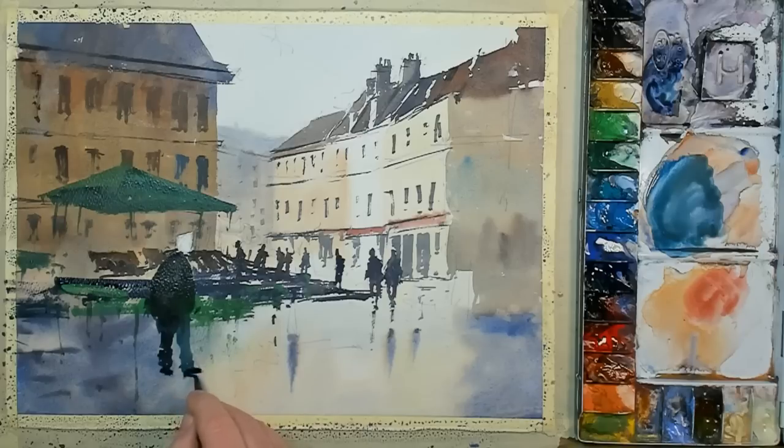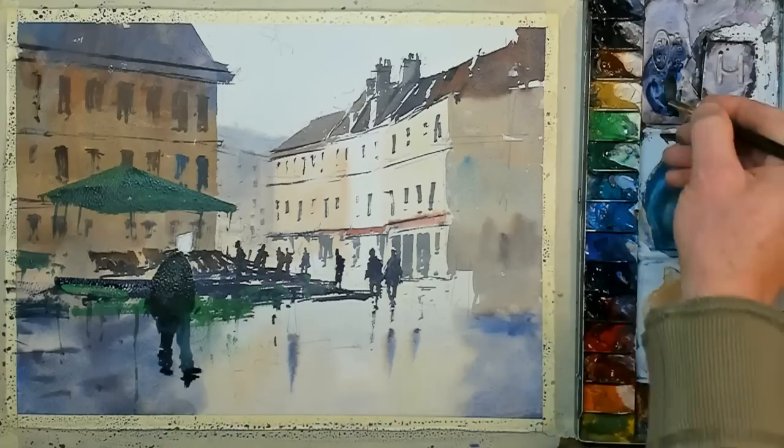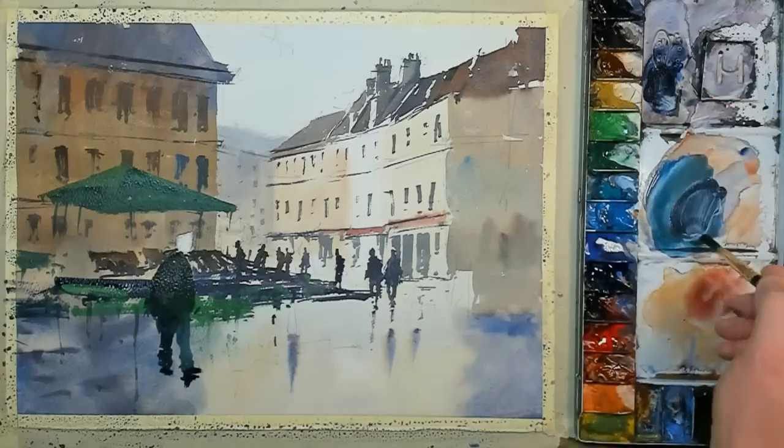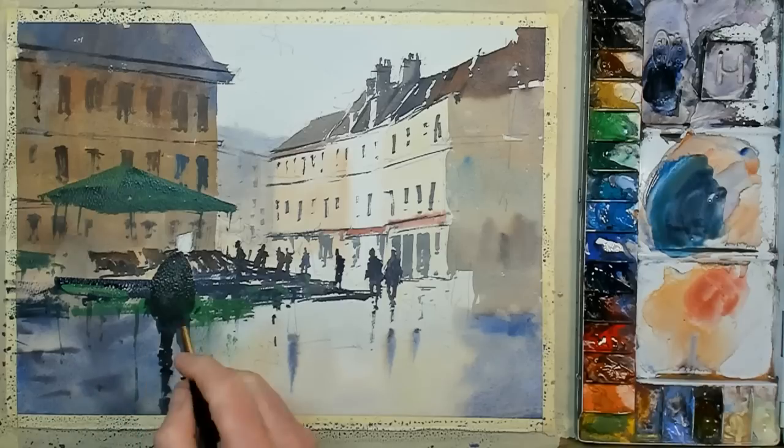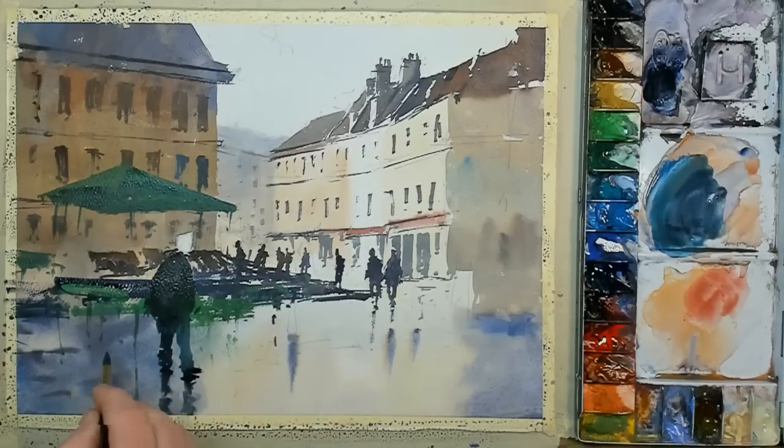Shoes. And the start of a reflection of the figure. Left leg. Try and get a little bit lighter as I bring that reflection down. Use the finger a little bit to lift off some paint and get a soft edge.